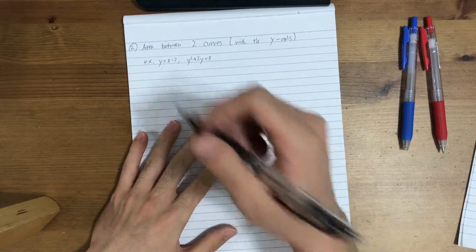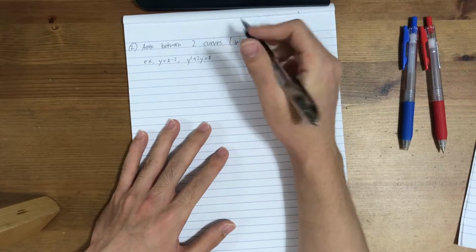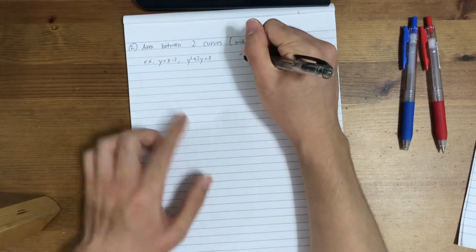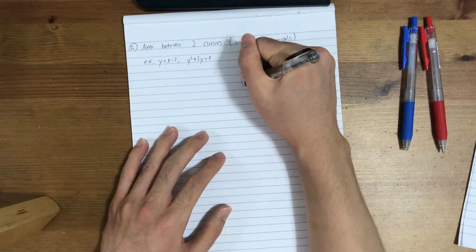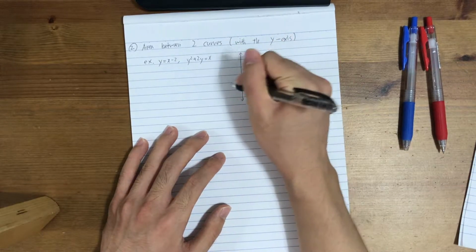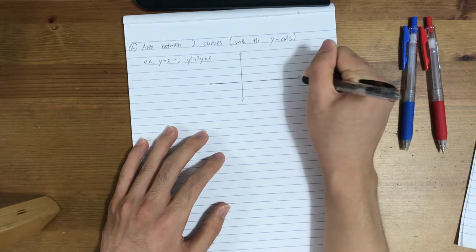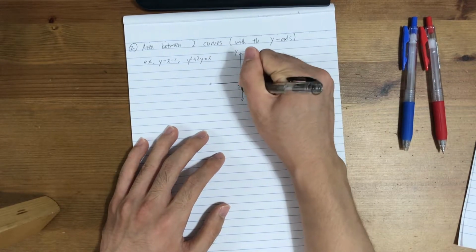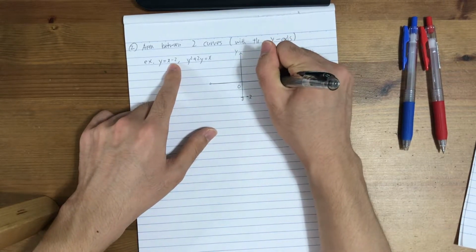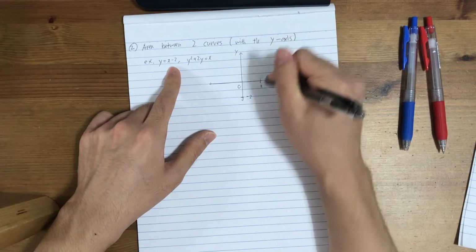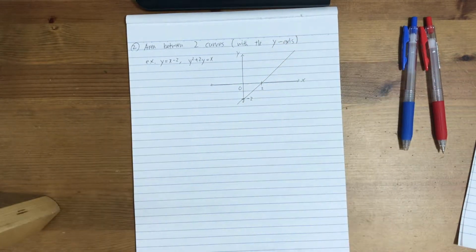So let's try to sketch this first. Again, that one should be very simple, right? That means the y-intercept is -2 and the x-intercept is +2. So it's a straight line like this.